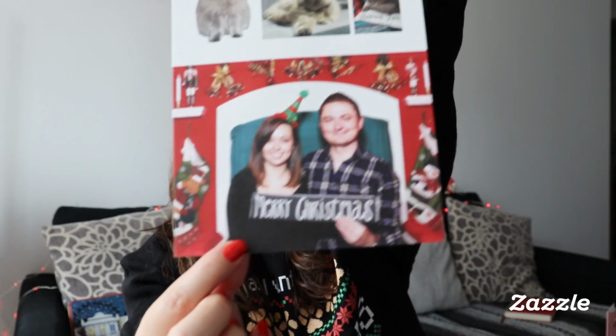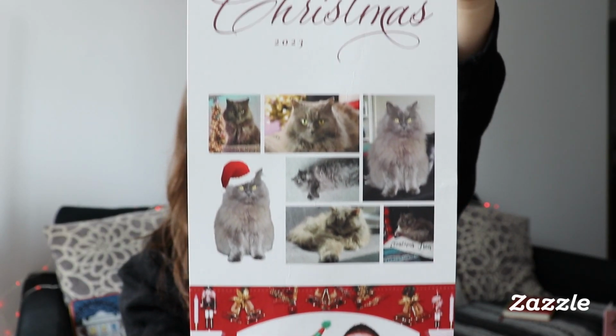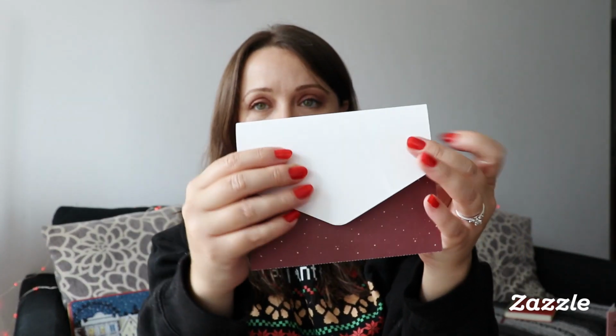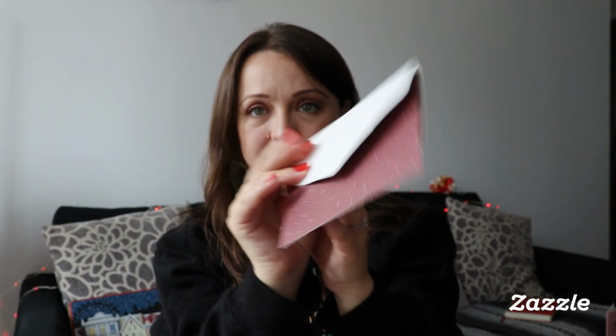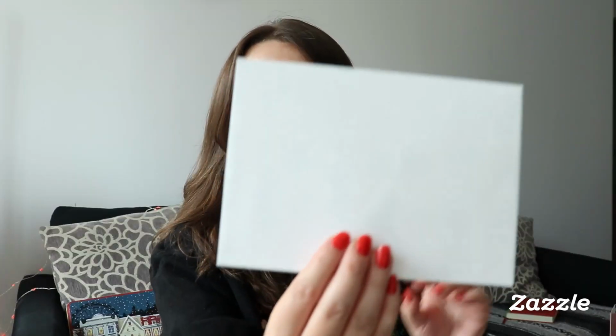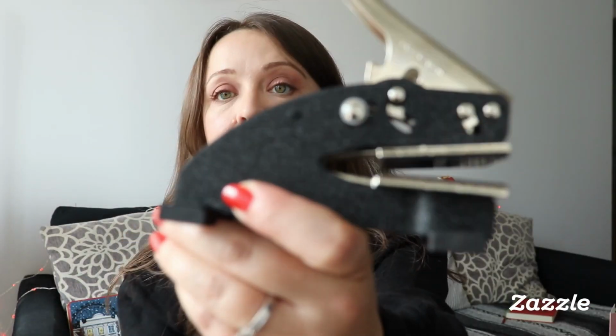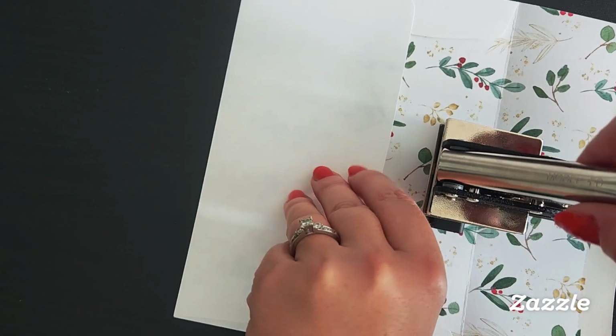And this is our other tri-fold card that you can fold up. So I'm just demonstrating how that works. So this one you don't need an envelope for. And here I've got my custom envelopes with the interior lining, and finally our return address labels and the embossing tool. And now I'm gonna put together these Christmas cards.